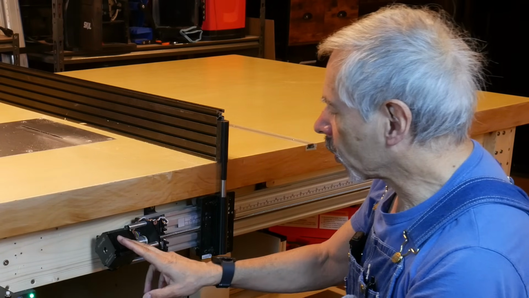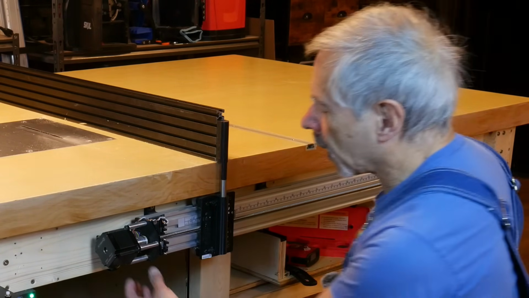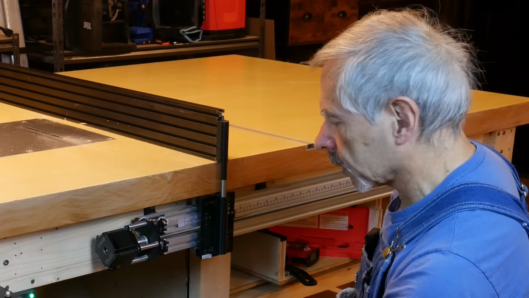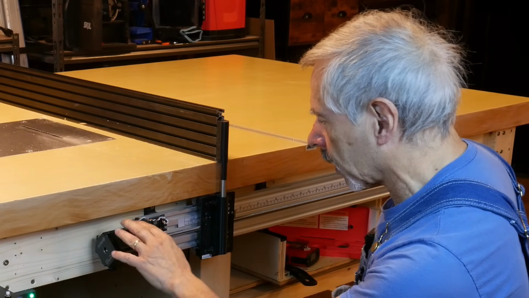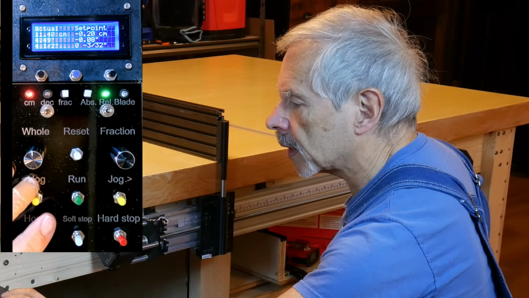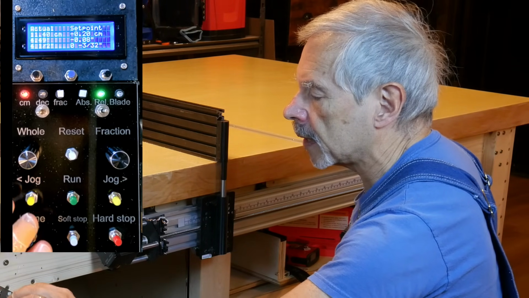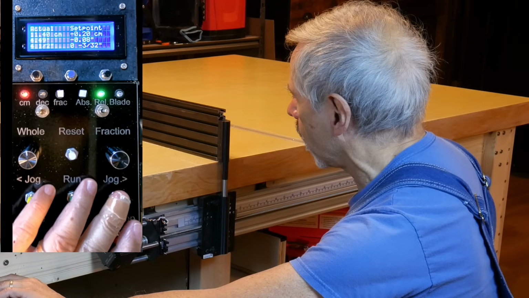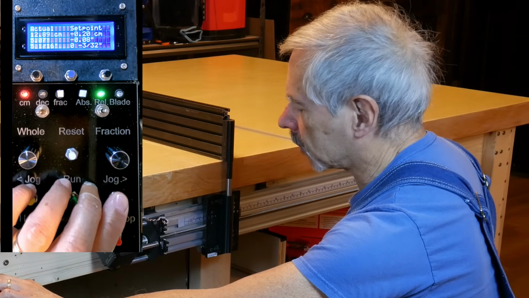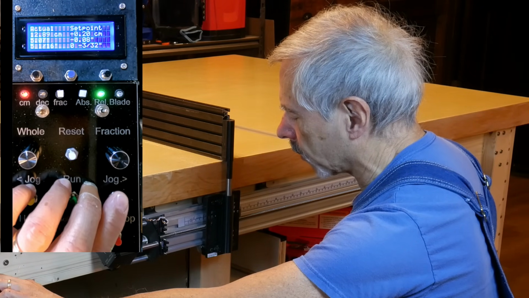Now, the stepper motor, once it gets those pulses, it rotates. I can't rotate it right now by hand because the system is turned on. It locks the stepper motor, but I can rotate it by using another function that's available to me here in the control box, and that is the jog function. As long as the jog button is pressed, the motor rotates at a slower speed than its maximum.